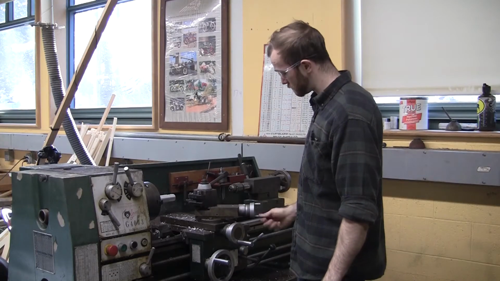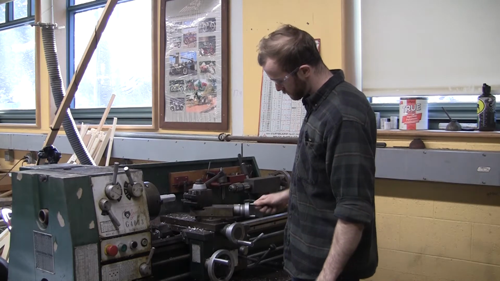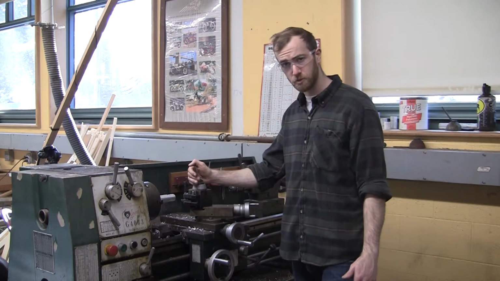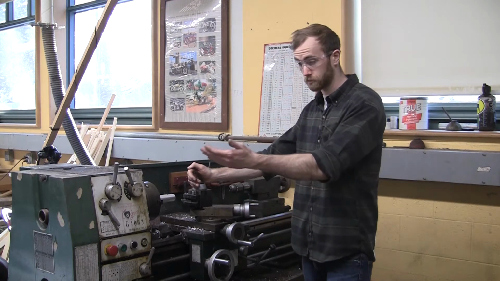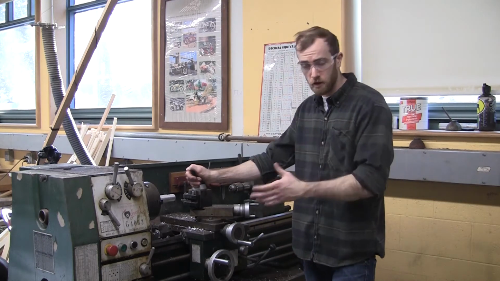When I'm using the lathe, I want this compound slide to be as far forward as possible all the time, especially when I'm just facing off the side or the front of a piece of work.